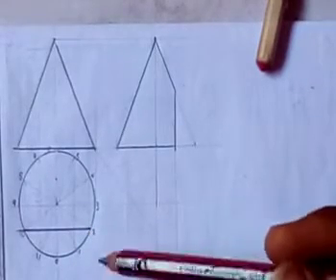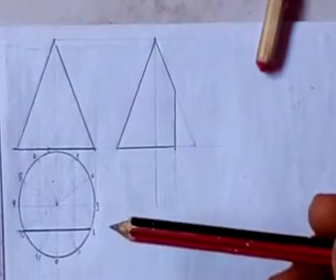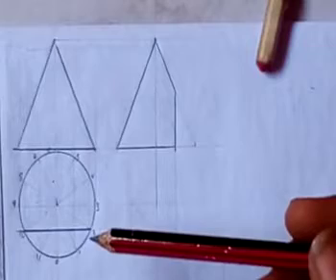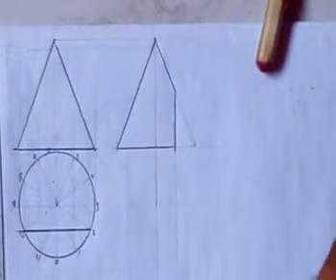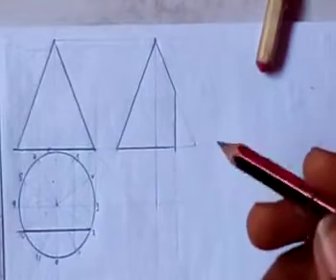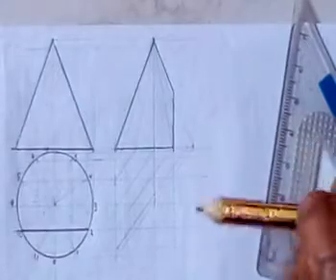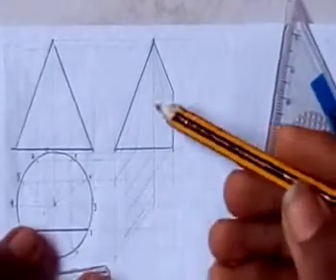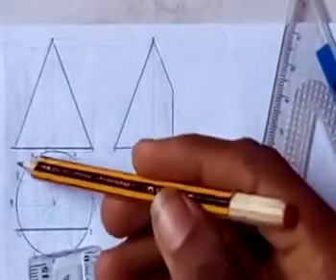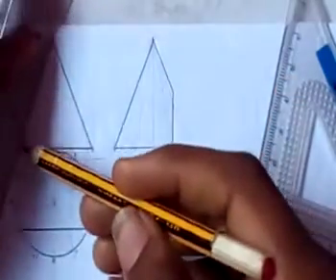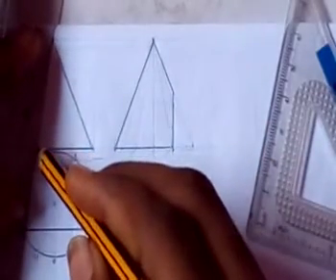The next step is to divide the circumference into 12 equal parts. That's what we've done here. Now you project these 12 equal parts to the base of the cone. As you can see, I've projected these lines, and then radiated them to the apex of the cone. Then the next step is to also radiate these lines to the apex of the front elevation.